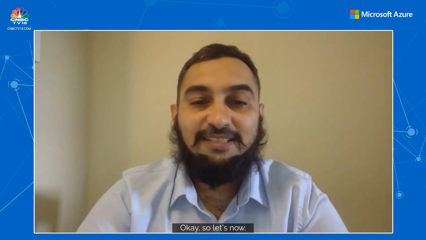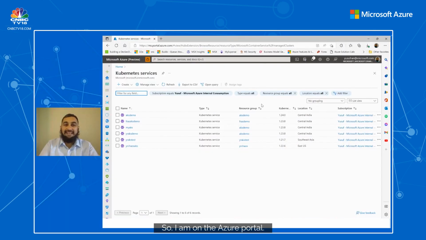Okay, so let's now get into some action and see what we can possibly do using AKS. So I am on the Azure portal. This is the list of Kubernetes servers, but let's go through the Kubernetes create experience.